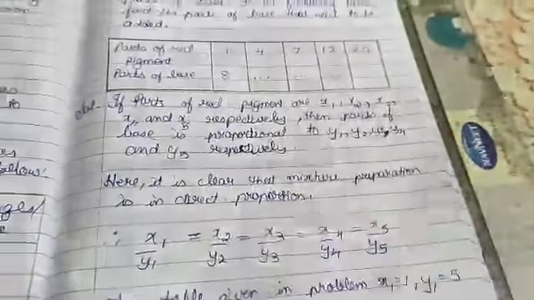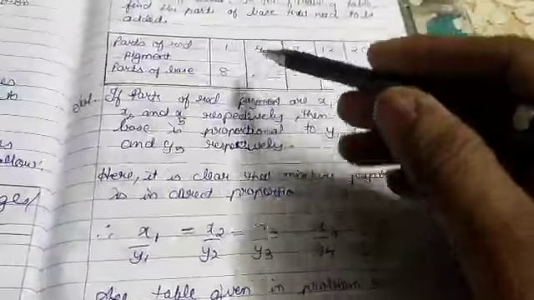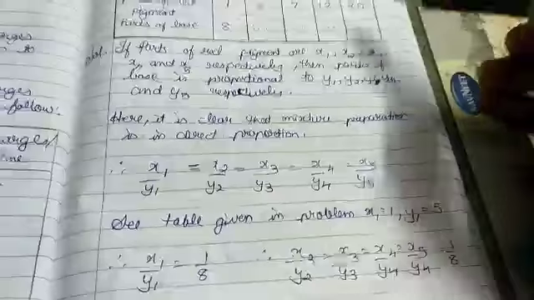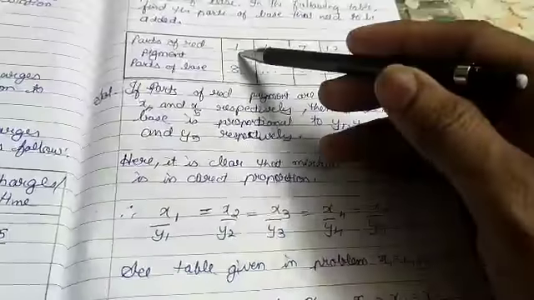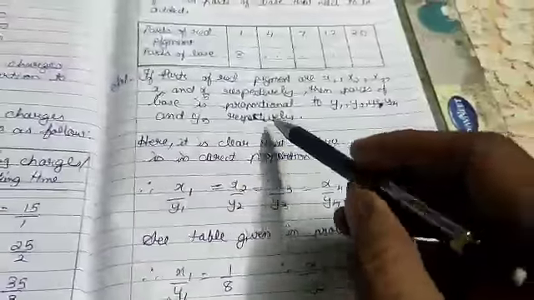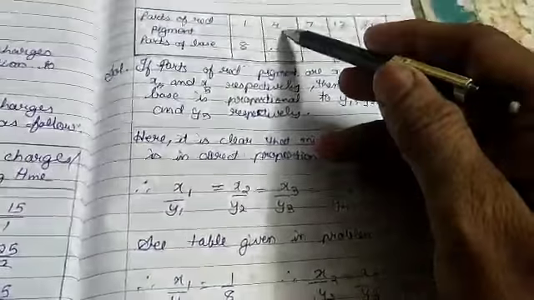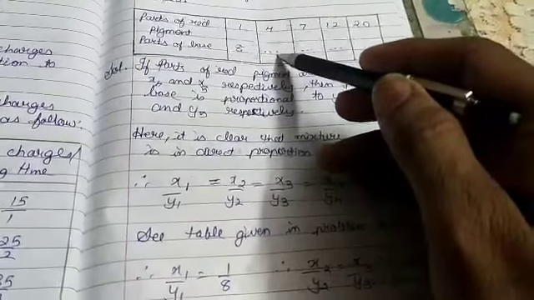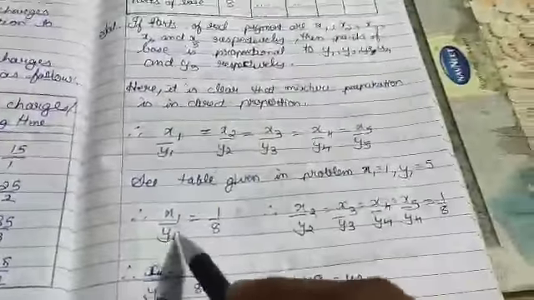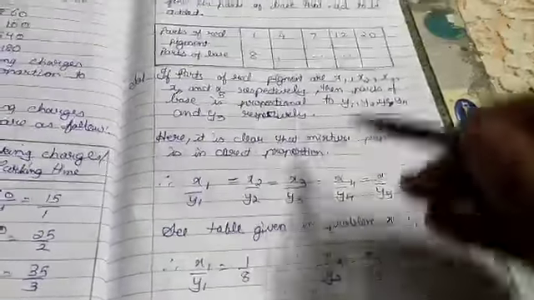All should be in equal proportion, because here we have to find the values. Now see the table in the problem: the values of x1 and y1 are given. So we will consider this and compare this 1 by 8 with x2 upon y2. So see how I did it. x1 upon y1 is given, that is 1 by 8.